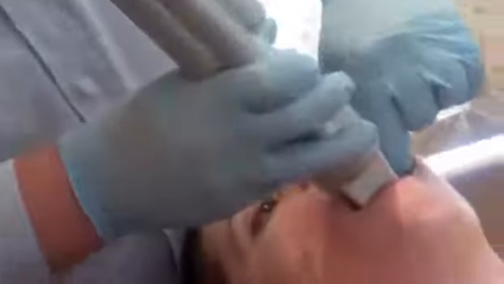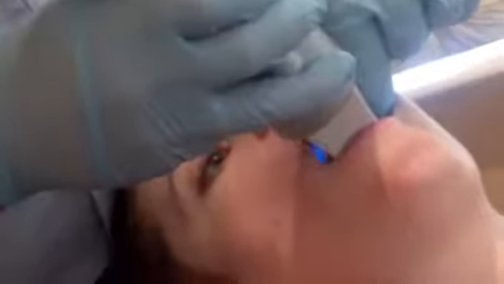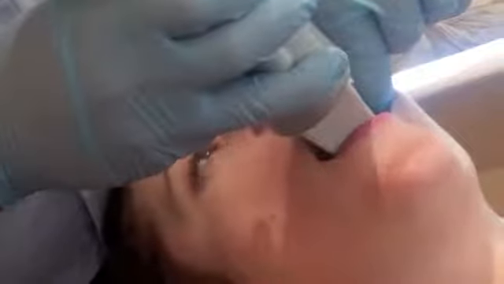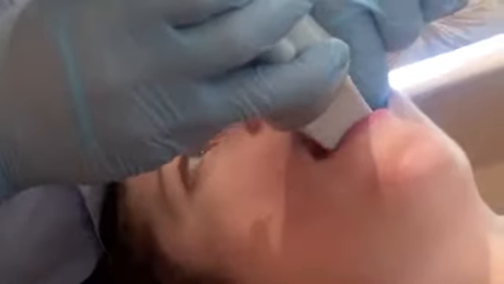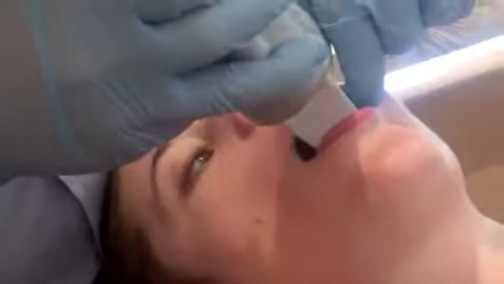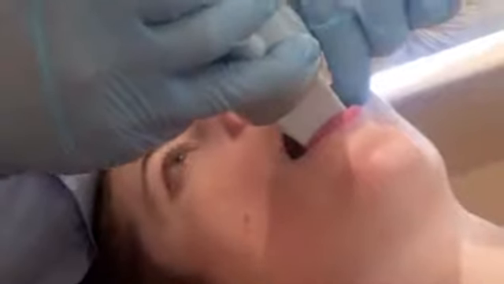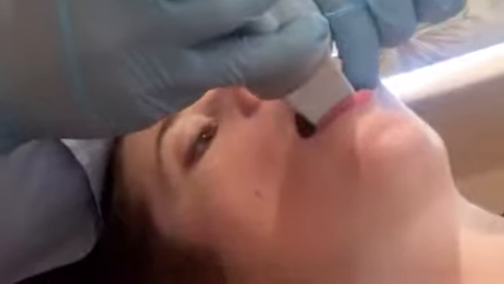Why is the wand flashing? It's got like a rangefinder in it, so it needs to be within, I think it's 15 to 18 millimeters before it will focus. Please retake scan. Palatal view of upper left 4. That helps it work out whether it's focused. Segment finished. Okay, left 5.